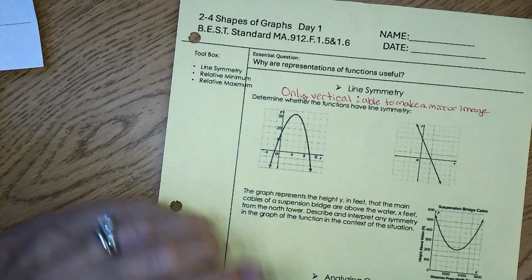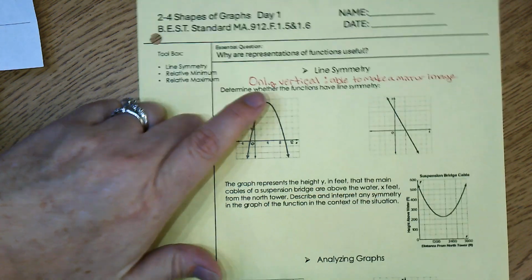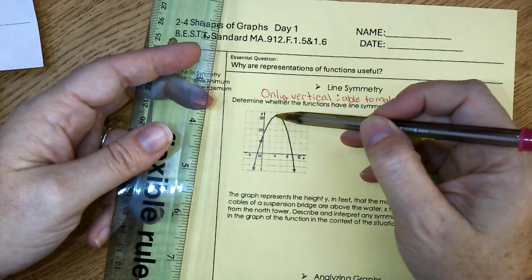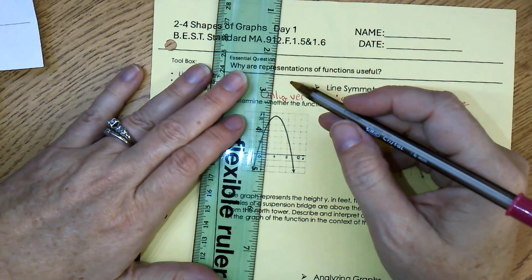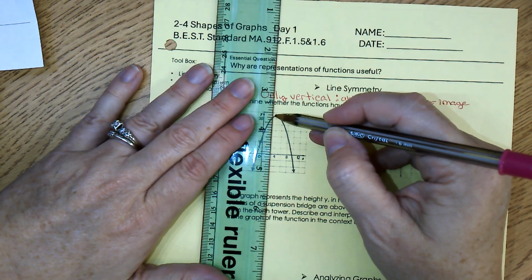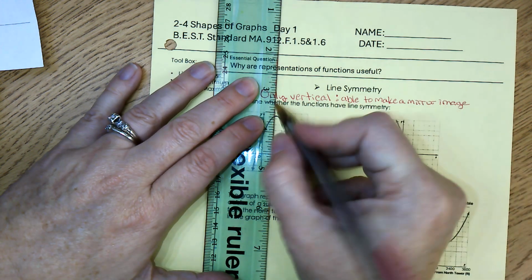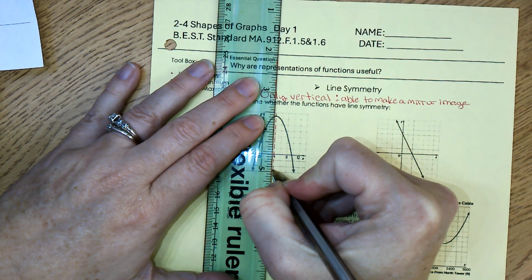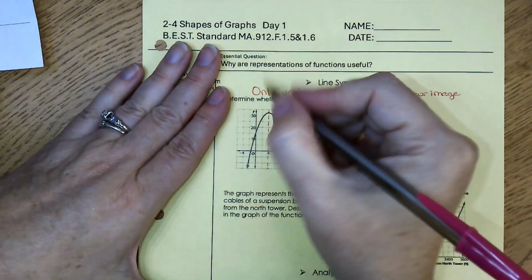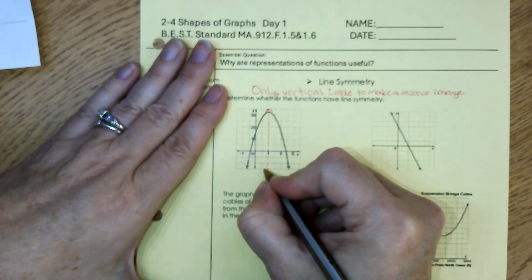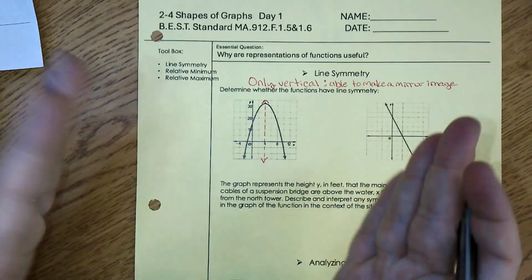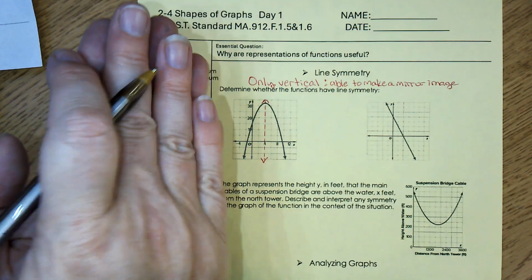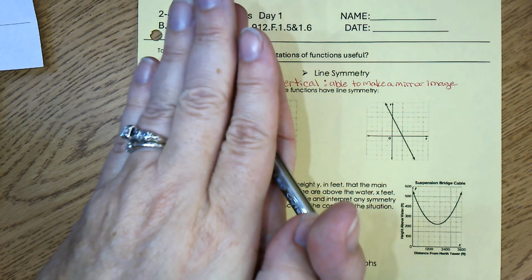We have a graph of our function here. If you go up to the maximum, the top of the curve, we can draw a line of symmetry straight down. If we were to take this graph and fold it together, your right and your left side would lay perfectly on top of each other.